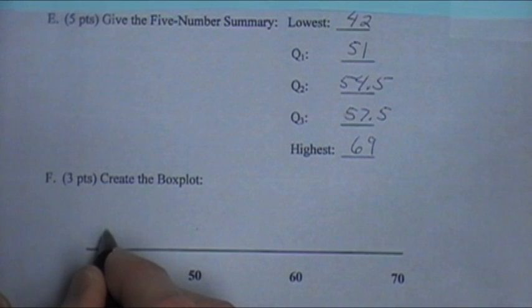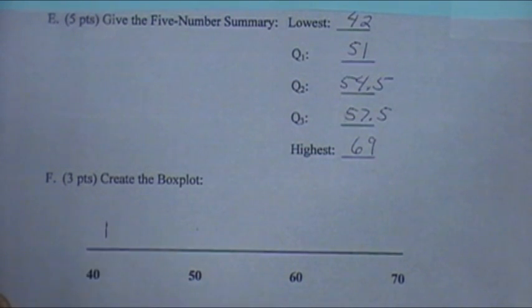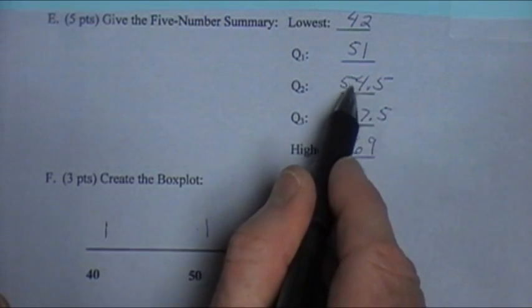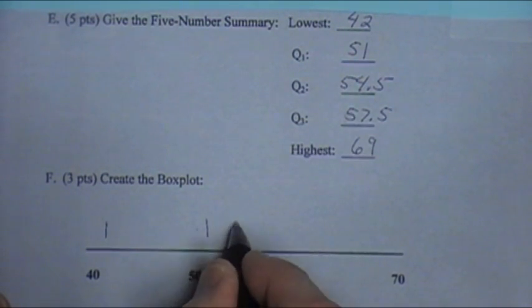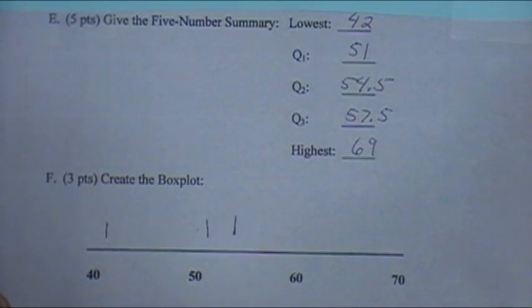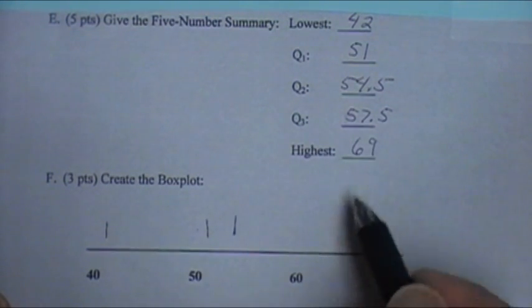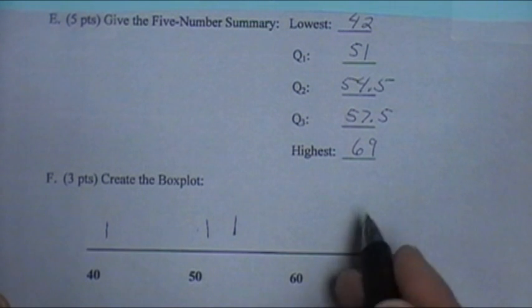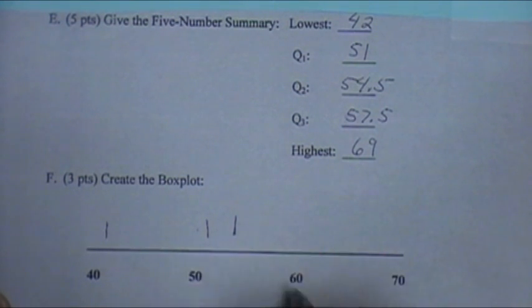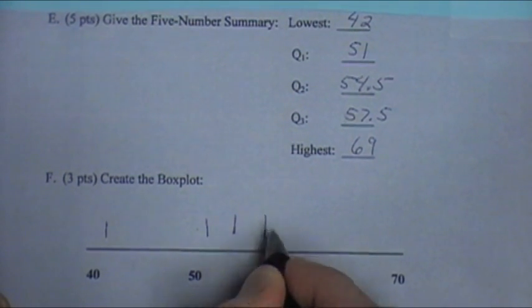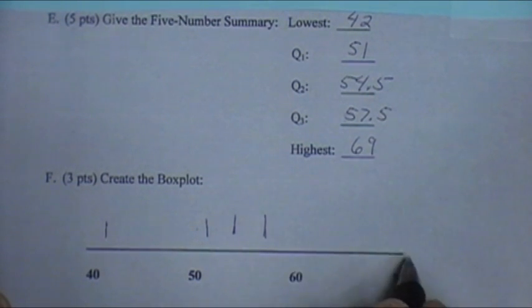So 42 is, I'm going to guess it's about right there. 51 is just a tiny bit past 50, so we'll put it right there. 54.5, eyeballing that, I'm going to say it's right there. For Q3, I have 57.5, so I'm going to guess that's about right there. And for my highest value, 69, that's almost 70, so there.